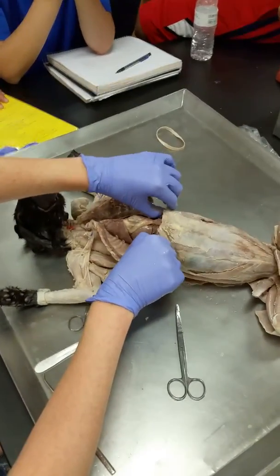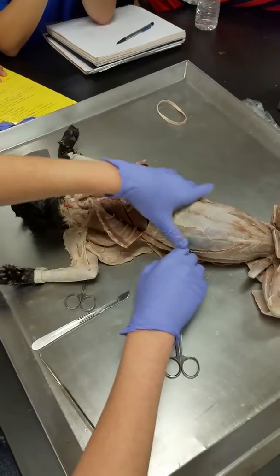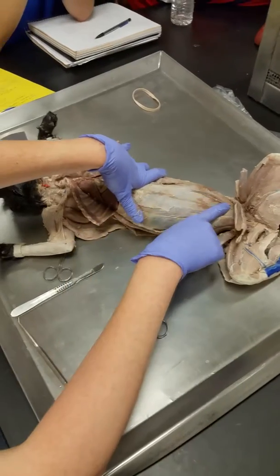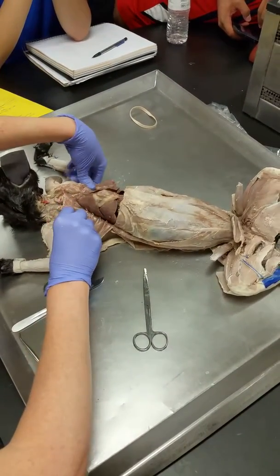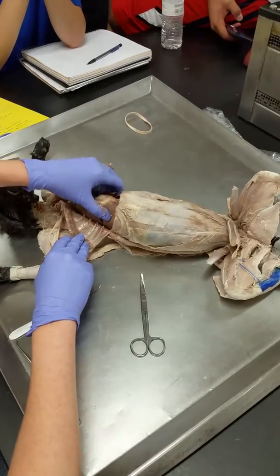Still intact, so I didn't cut through it. Okay. And then what we're going to do now is open up the abdominal cavity in kind of the same way. So we're just making windows so we can pull it open and we can see everything.